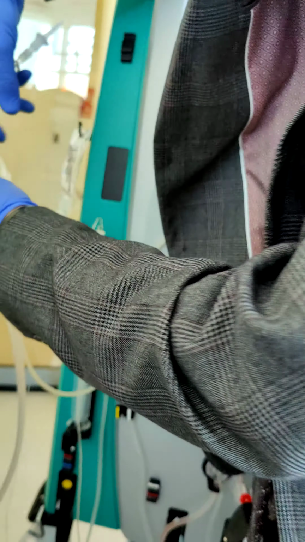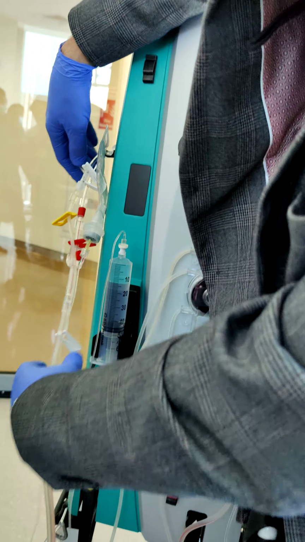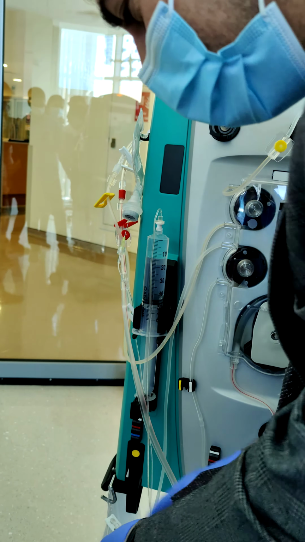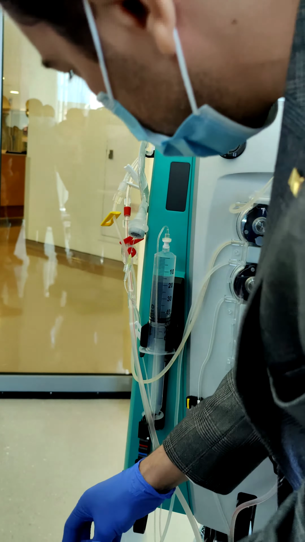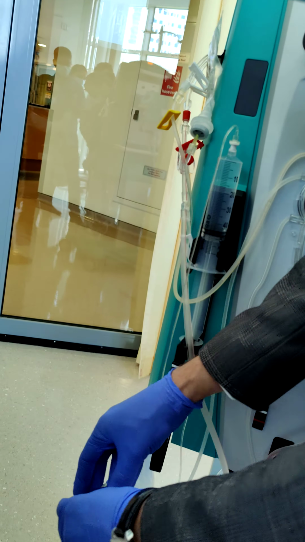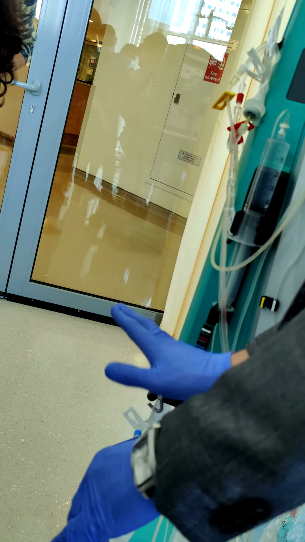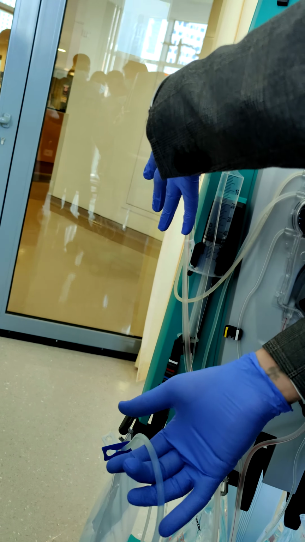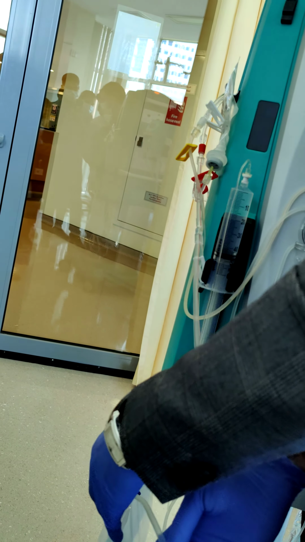Many times this has happened, in different hospitals, even here. We enjoy too much clamping. Remember, there are 6 clamps: 4 on the Y connector and 2 on the effluent bag, except the white one.